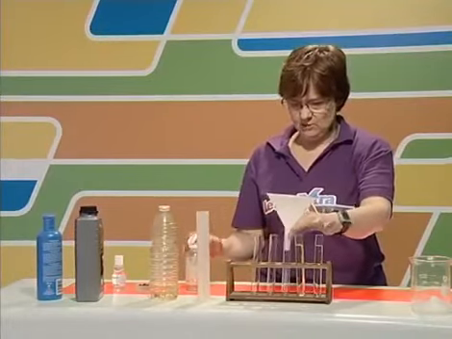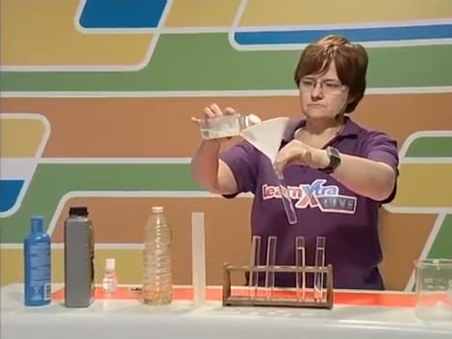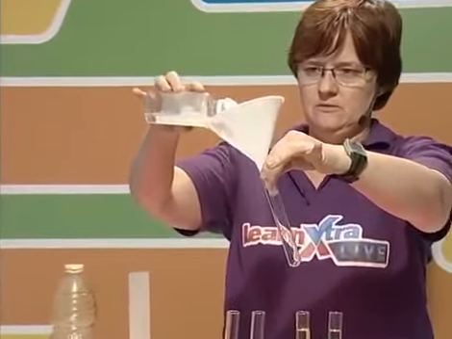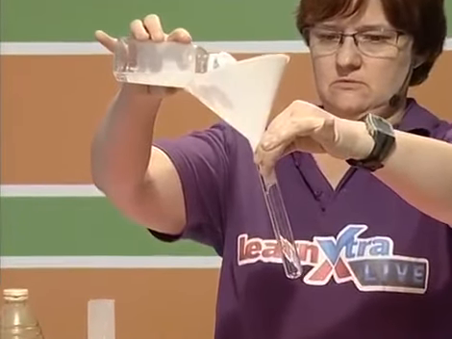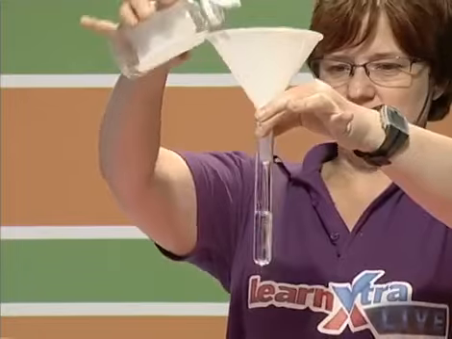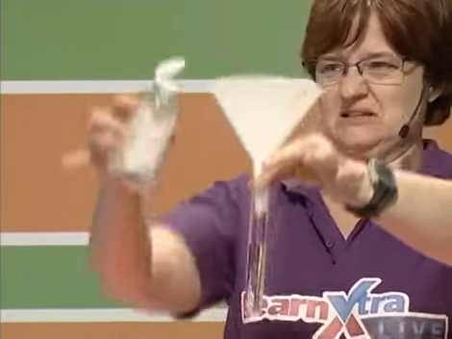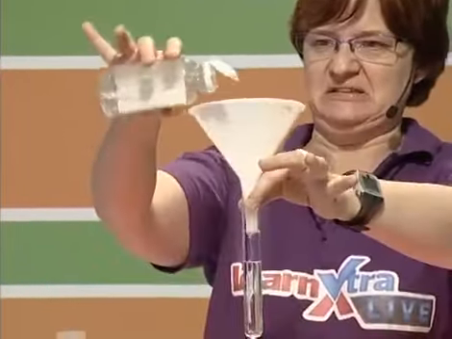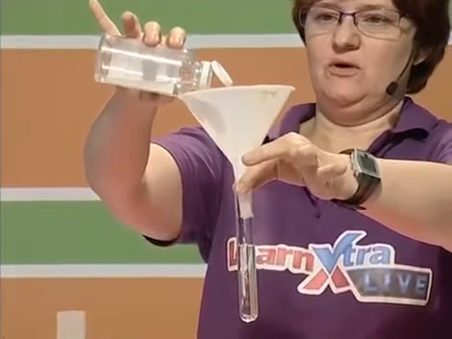Now we're going to do the same with the glycerine. Okay, now glycerine is, hopefully you can see it actually runs slower than oil. Slower and more slimy-ish. It's one of those things that you sort of go, yeah, I don't want that on me.